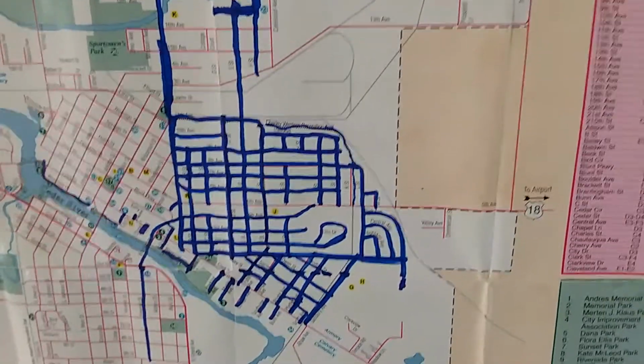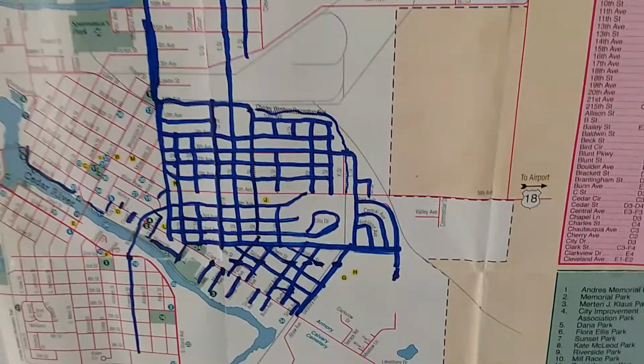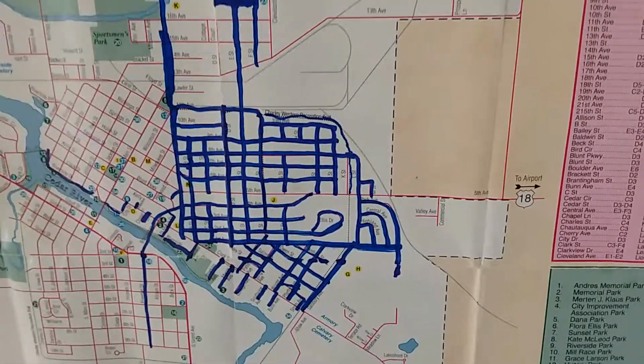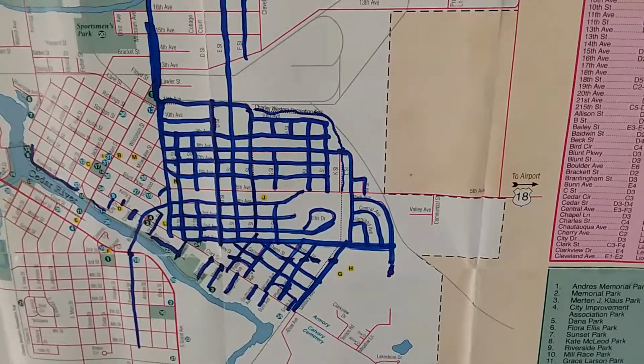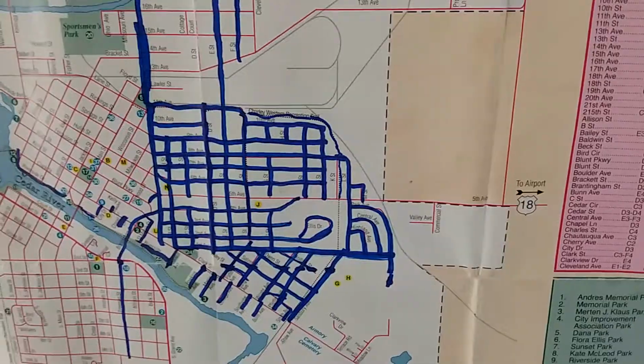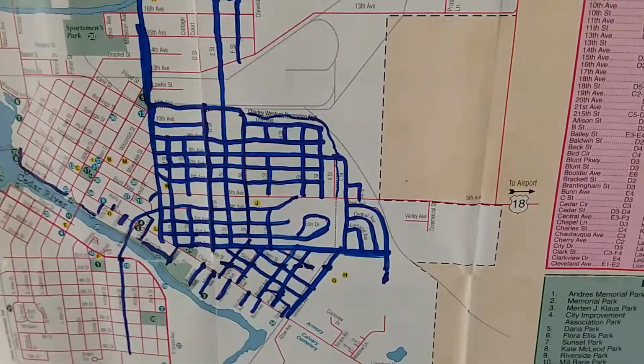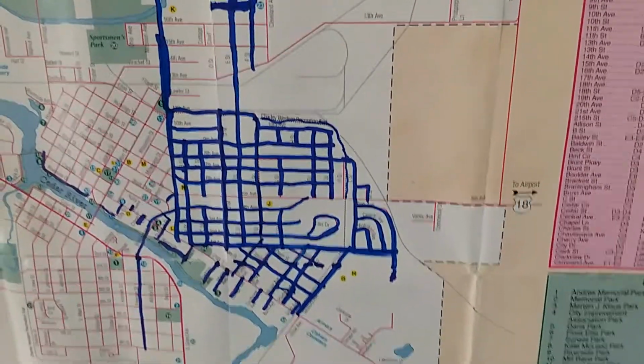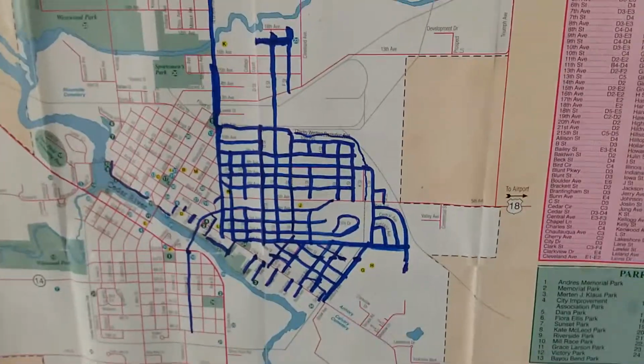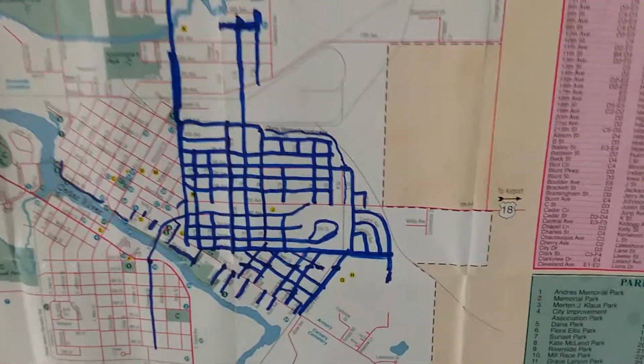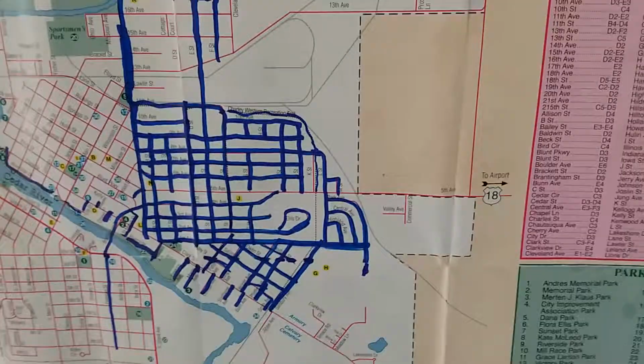As you can see, since my last video, I've knocked out a few more streets in Charles City. I've either walked, jogged, or ran them. And as you can see, I was kind of focusing on the southeast section of Charles City. And as I was doing that, I found something interesting.